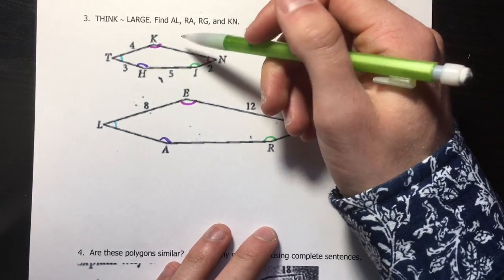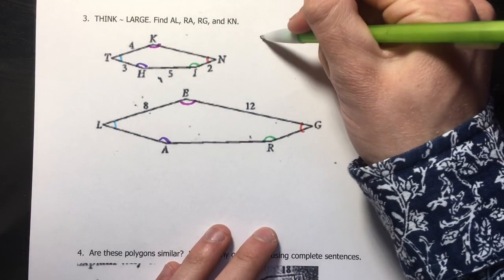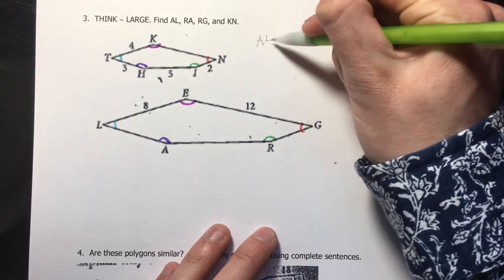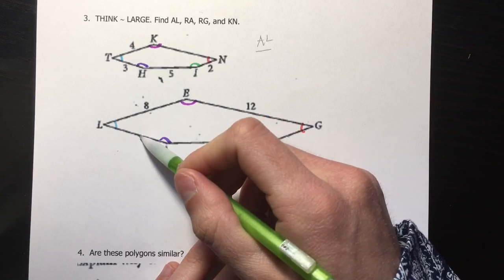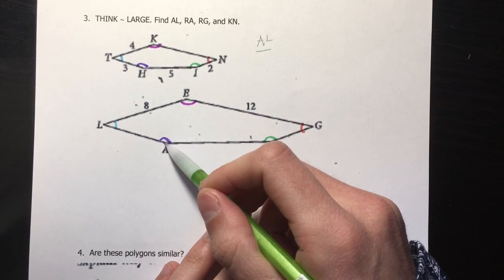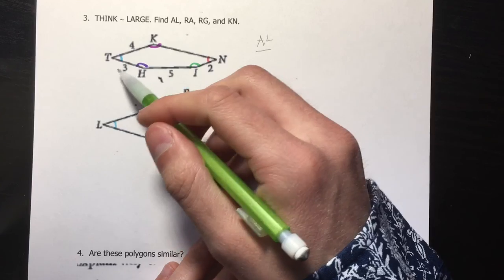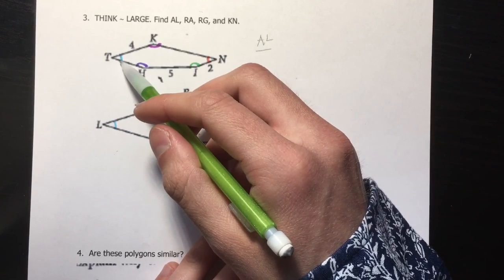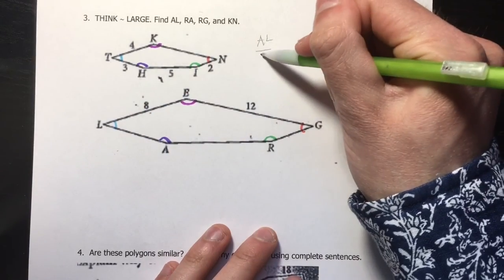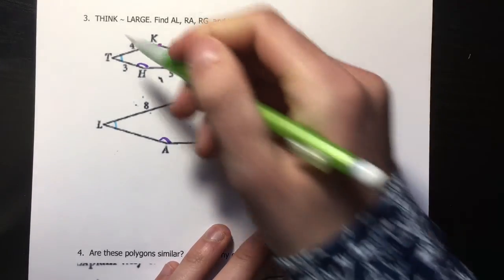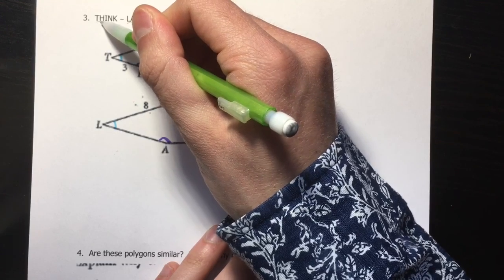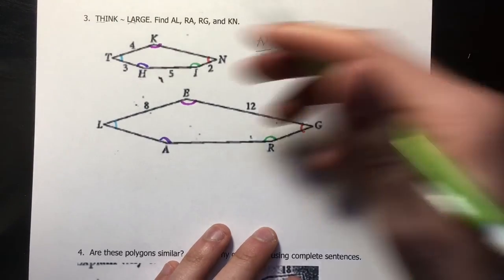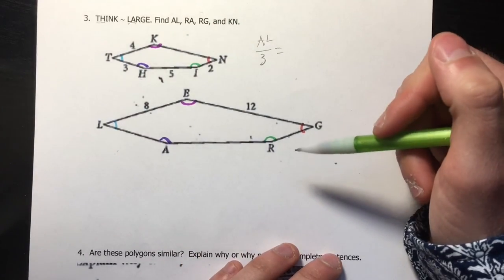So find AL. We don't know what AL is. So AL, right here, this side between the blue and the purple angles is going to correspond to TH, because that is also between the blue and the purple angles. So AL over 3, or you could see it as LA, corresponds to TH because those are the first 2 letters of our similarity statement, equals.